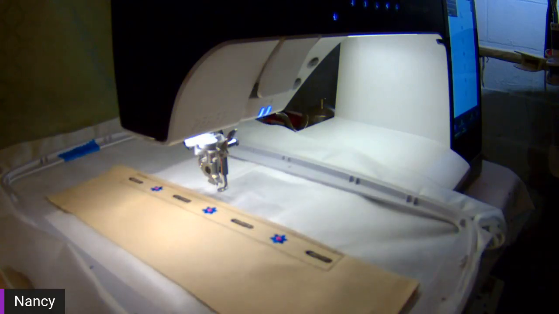Let's see if there's some questions. Since it is dense, would you use 2 layers of Aqua Magic for buttonholes? It would depend on the fabric. With this cotton, I don't feel like I needed it, but if the fabric were thicker, if you were doing denim, I probably would think about it. But with the cotton, I don't find that's necessary.